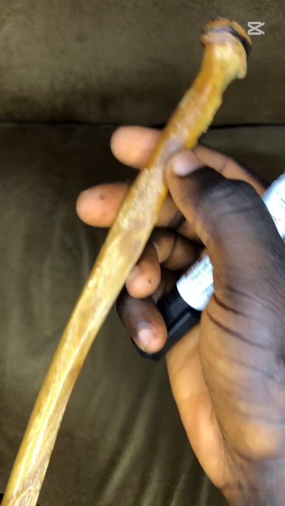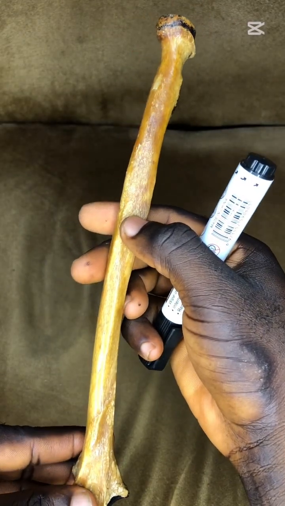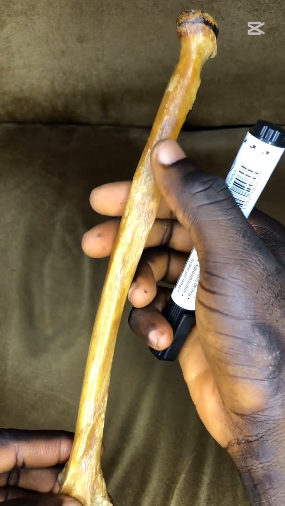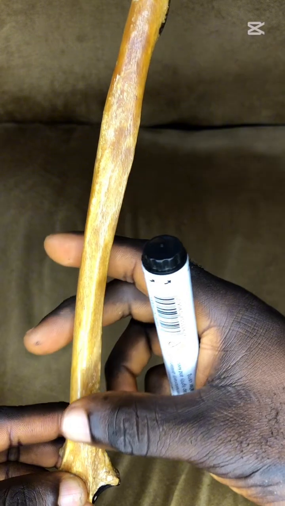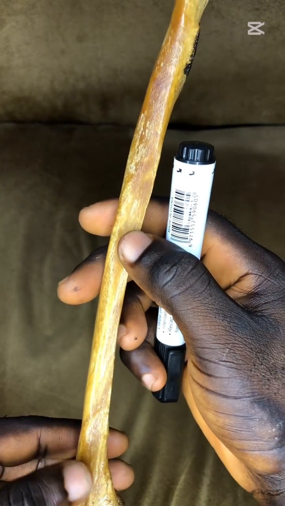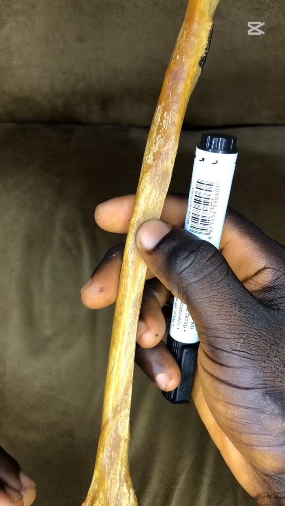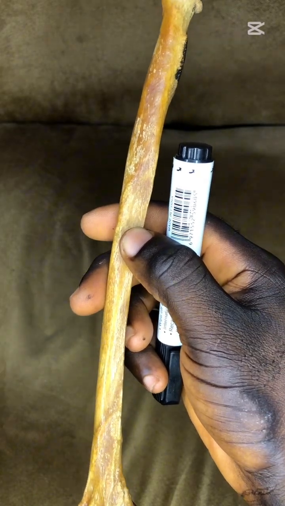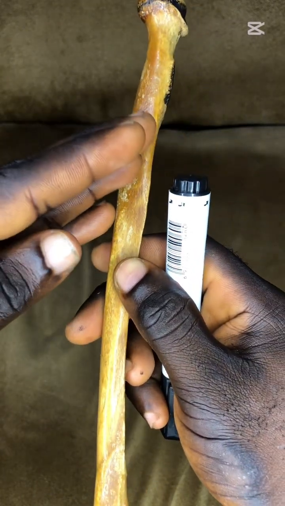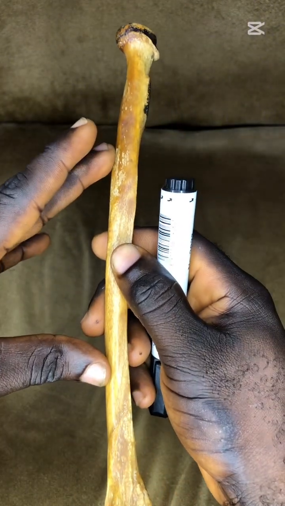The next is the shaft. The shaft is the longest portion of this bone, extending from the upper end to the lower end. And the shaft is laterally convex. You can see it's convex laterally because this bone is not that straight.